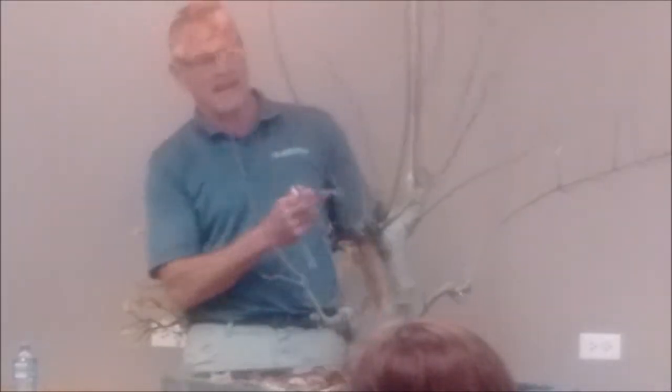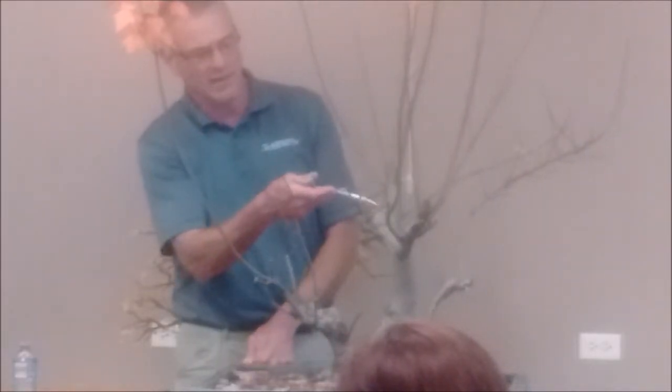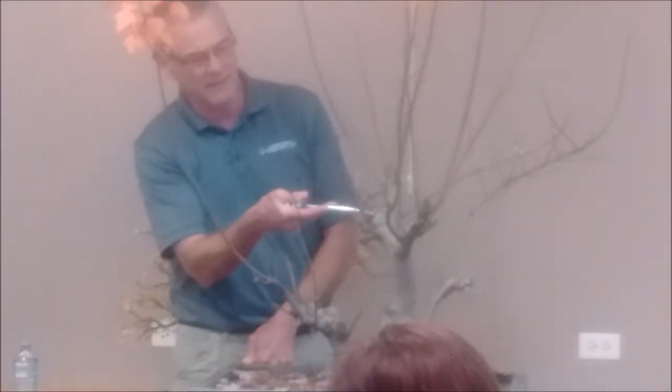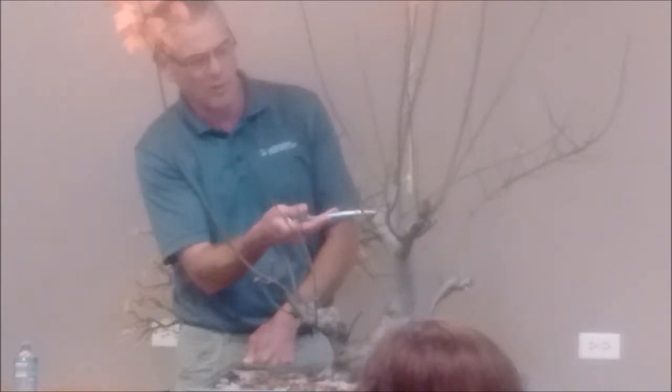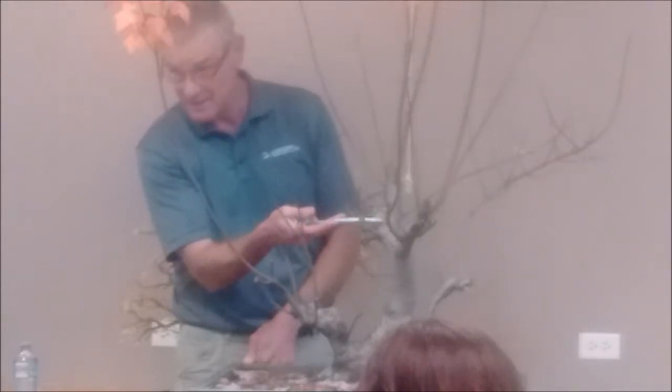I expect a certain amount of dieback, and with some of them you can clearly see where the dieback has occurred. Right here, the cut was made here. Here's the lifeline right here, or the death line, depending on how you want to look at it. From this point on out, it's dead. From this point on back, it's still alive.